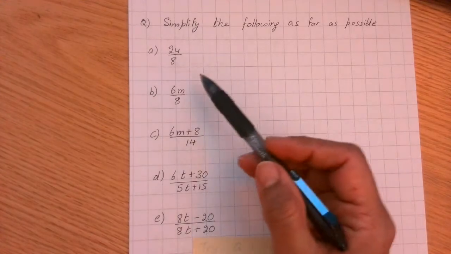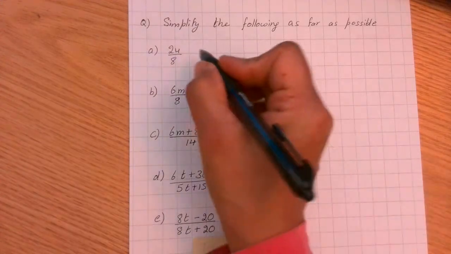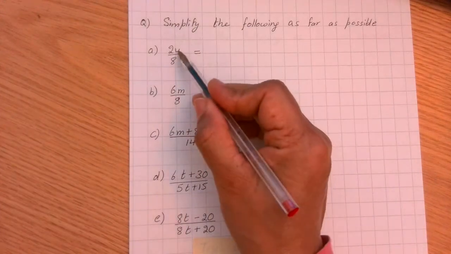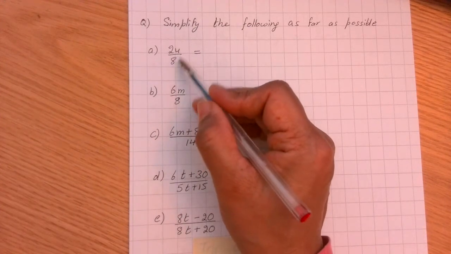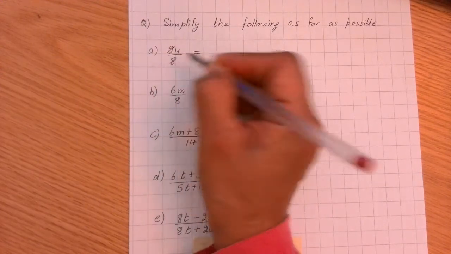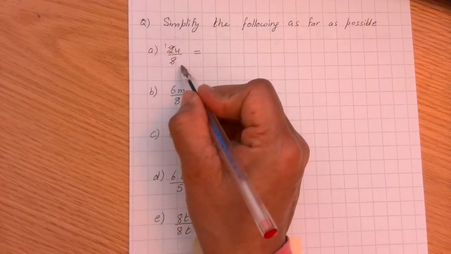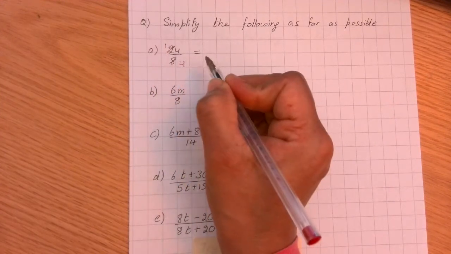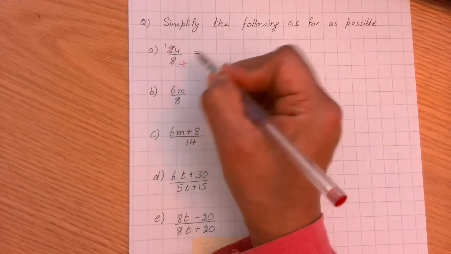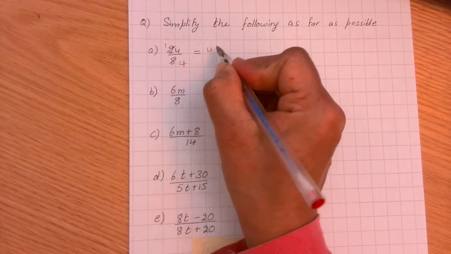So, another question they can give you is something like this. Simplify this algebraic fraction. How do we do that? So here, as you can see, 2 is common in both of them. So divide both by 2, the numerator and the denominator. Divide this by 2, you get 1. Divide this by 2, you get 4. So you end up with 1u over 4, or 1 times u over 4, which is u.